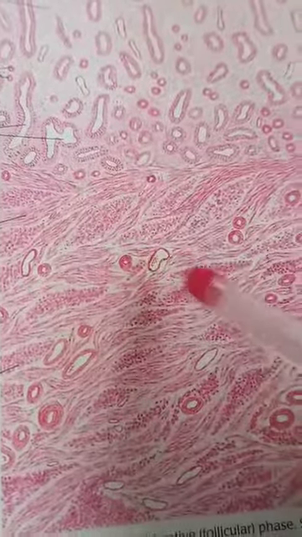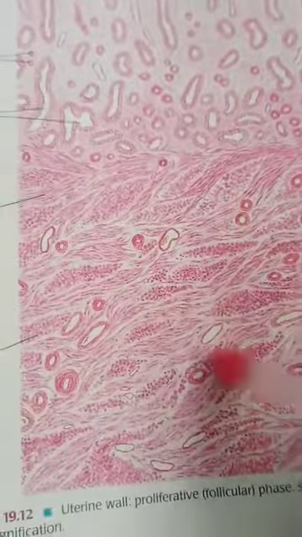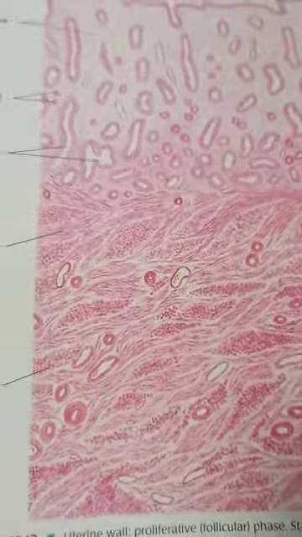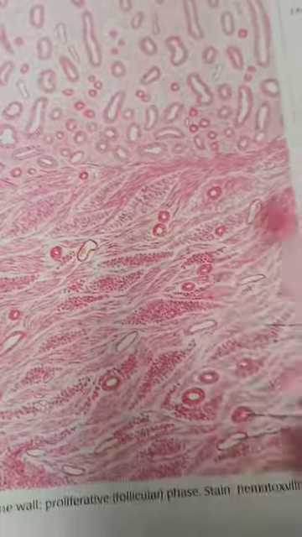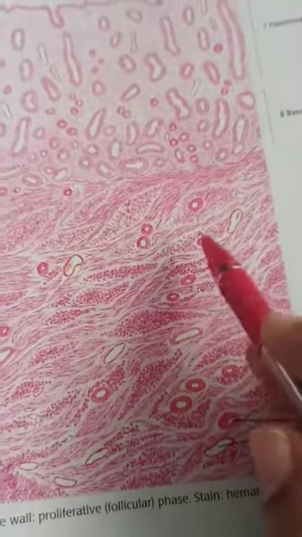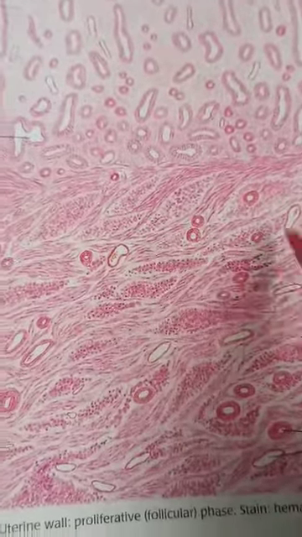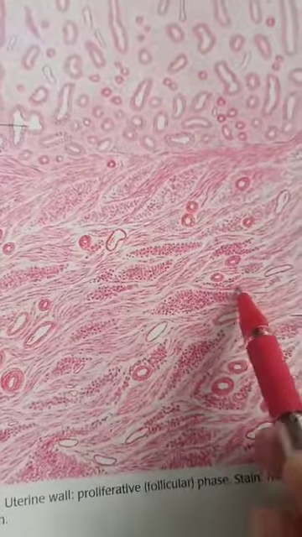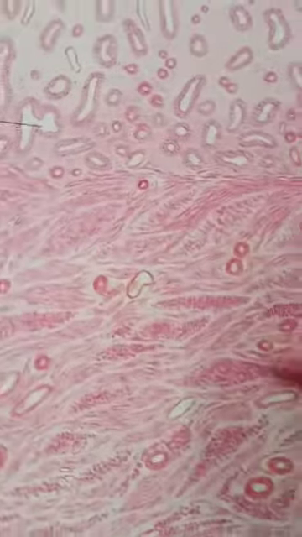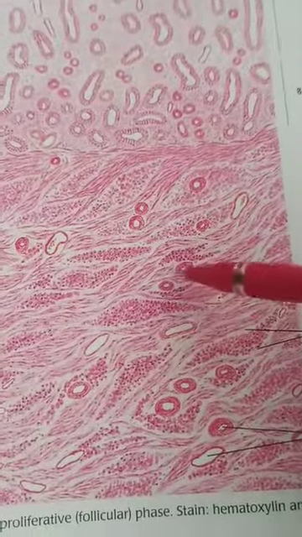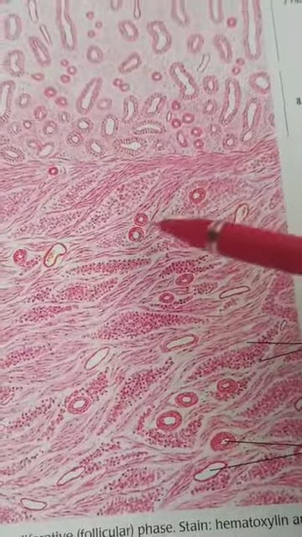In between the muscle fibers we can see fibrous tissues, and coiled spiral arteries. Blood vessels can be seen here and there. These are the blood vessels inside the myometrium.